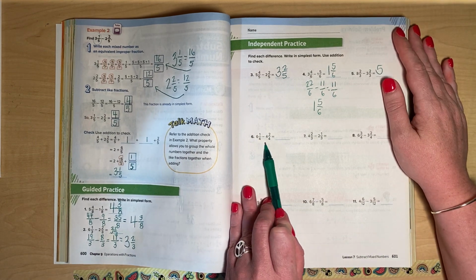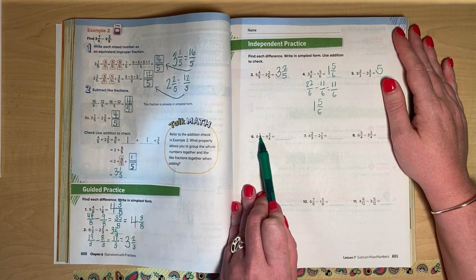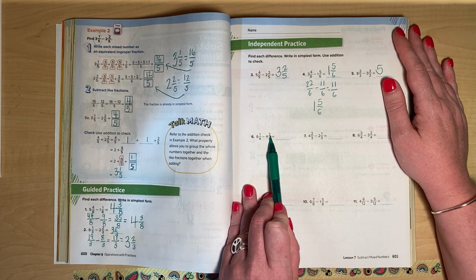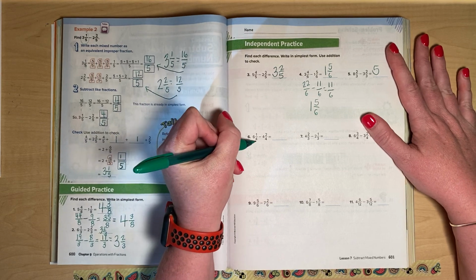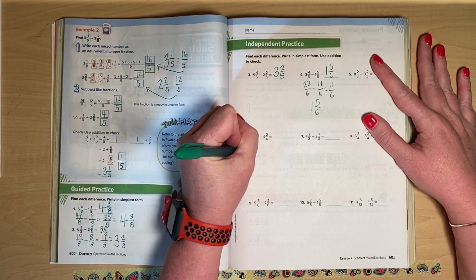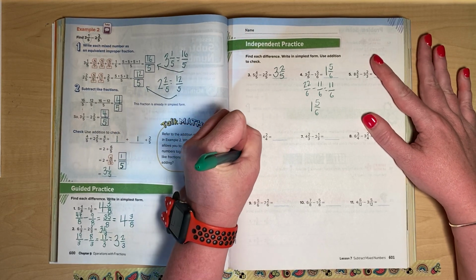We've got 6 1/4 minus 4 2/4. I cannot do 1 minus 2, so this is one that I have to turn into an improper fraction. 4 times 6 is 24, plus 1 is 25.